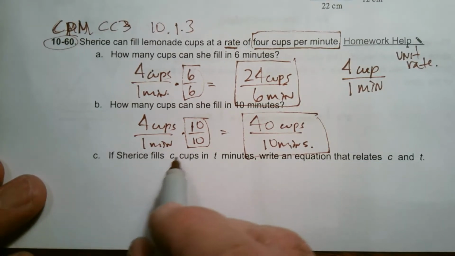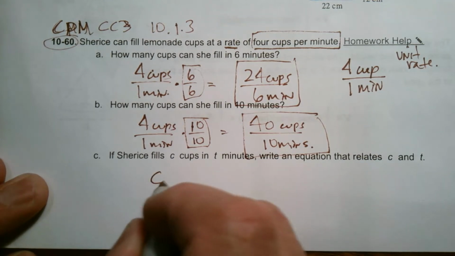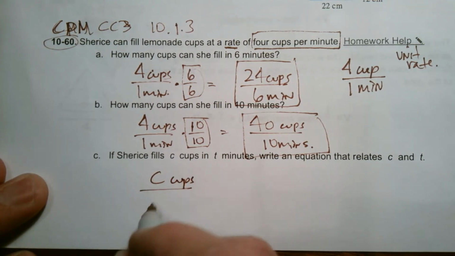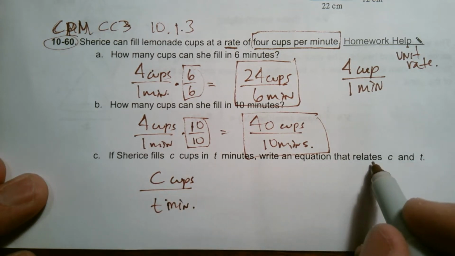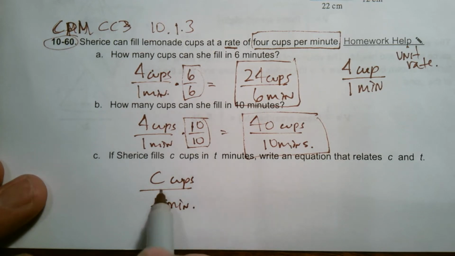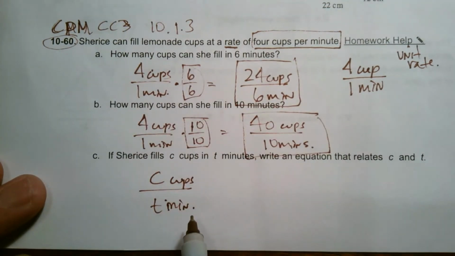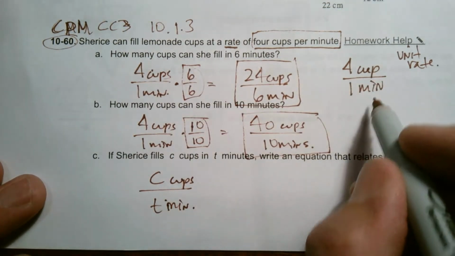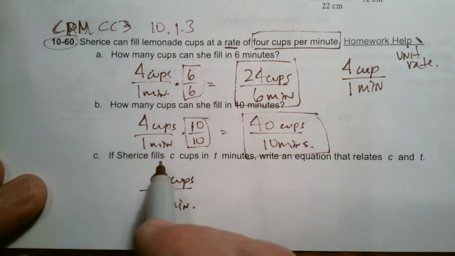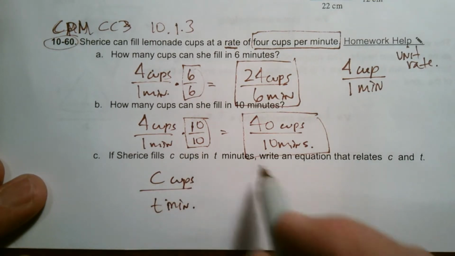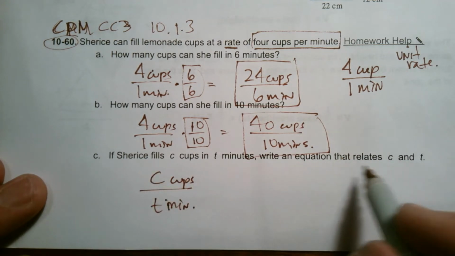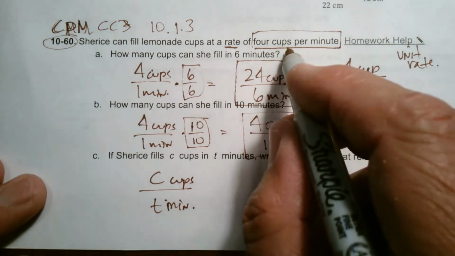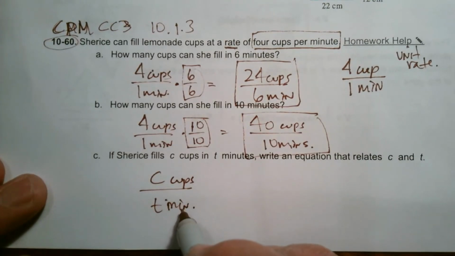So it says if Charisse fills C cups in T minutes, so it's C cups in T minutes, right? Write an equation that relates C to T. So based on my information, what is my information? It's 4 cups in 1 minute, right? If C is cups and T is minutes, that's what I'm looking for. I want an equation to relate that. So she can do 4 cups per minute.